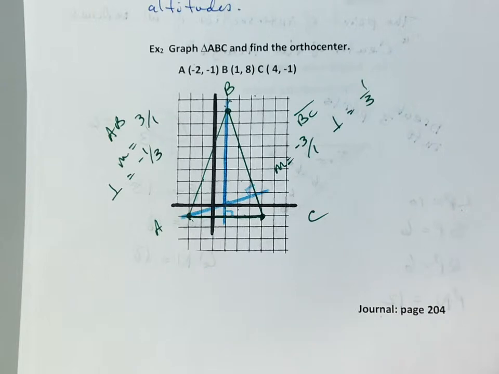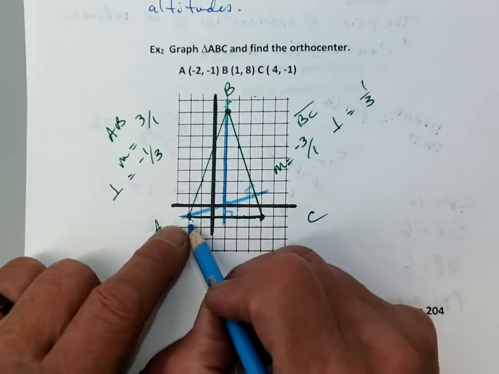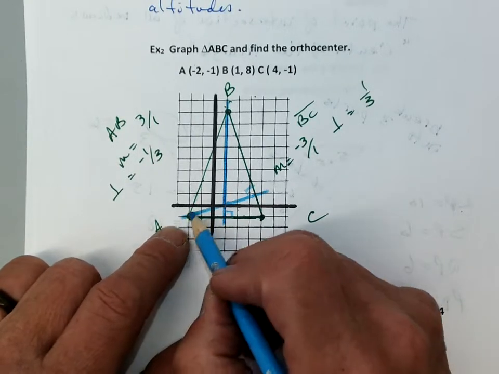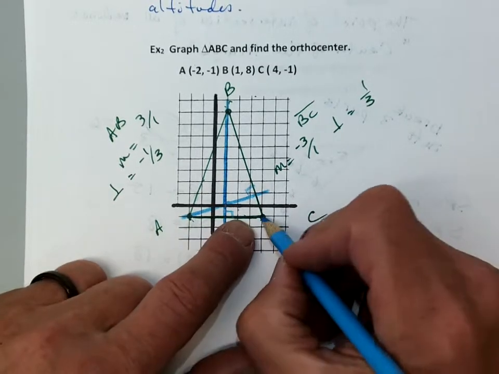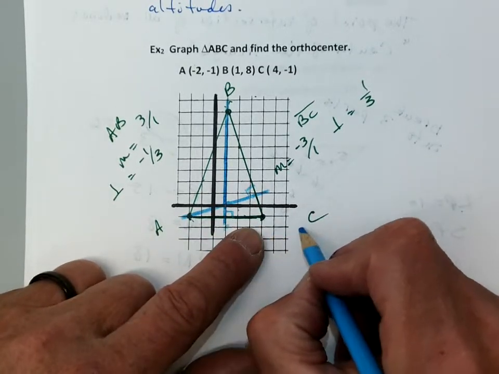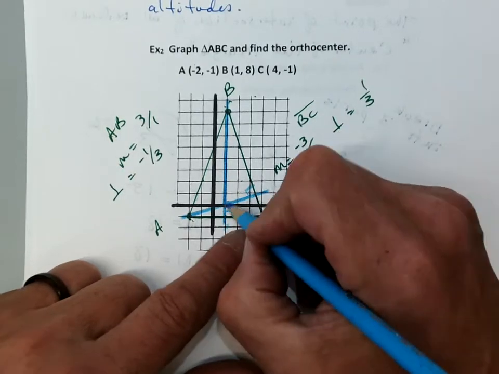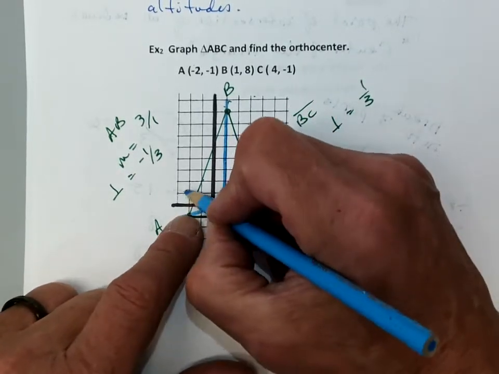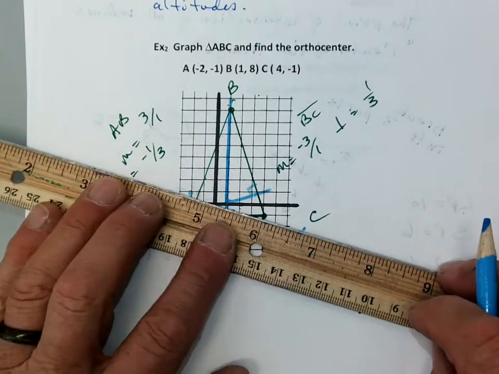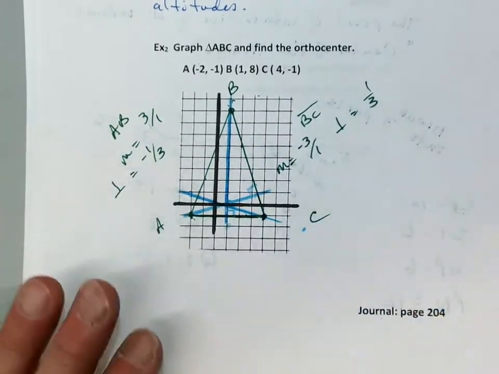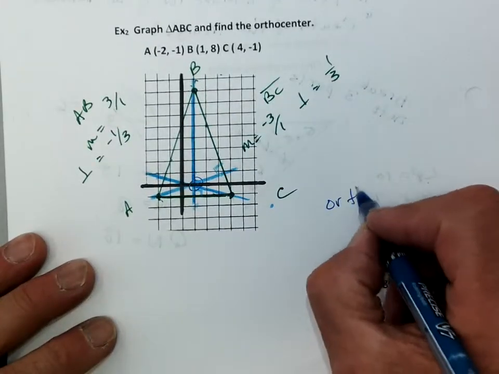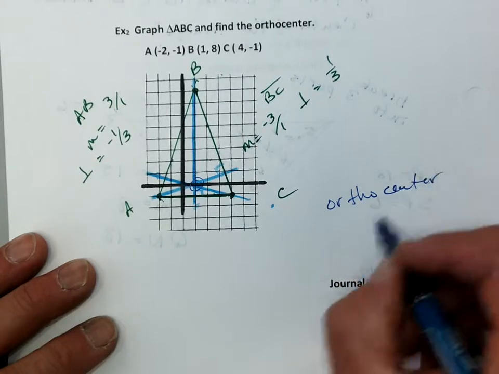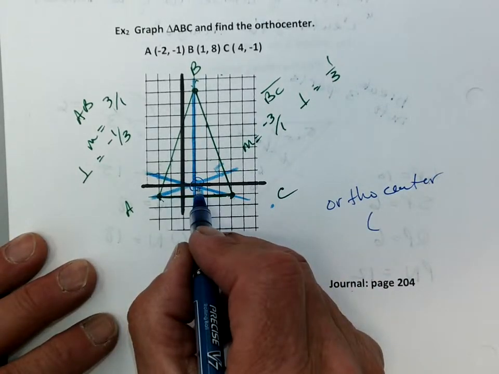So I'm going to do that. I'm going to go, okay, I can handle that. Let's see, down 1 over 3. Oh, from here, sorry. Down 1 over 3, 1, 2, 3. But it's going the wrong direction, so let's go 1, 3 this way, and sure enough, it does intersect in that point right there. Okay, there's my orthocenter. My orthocenter is at the point of intersection, at the point 1, 0.